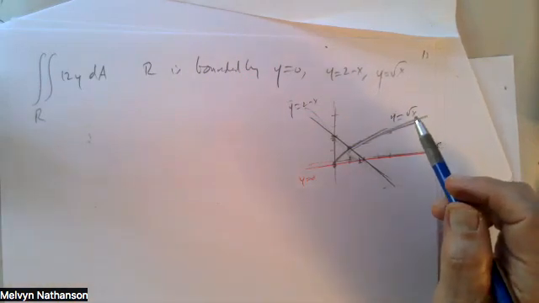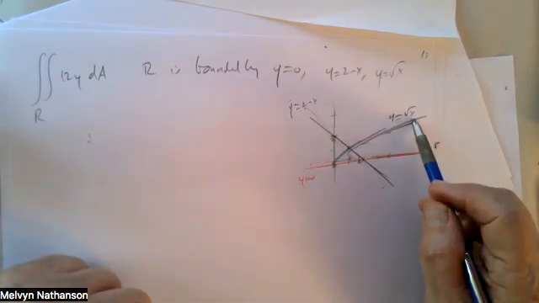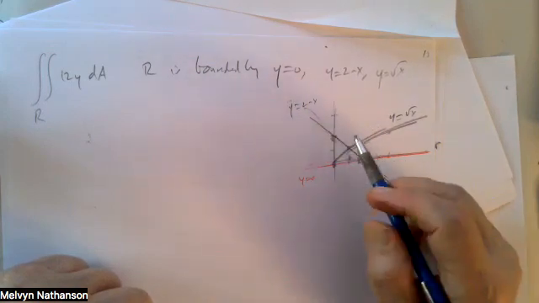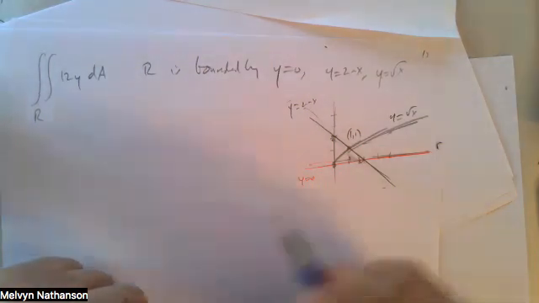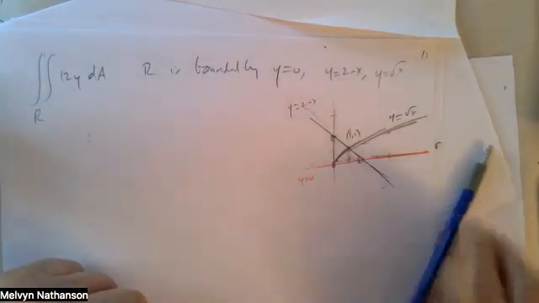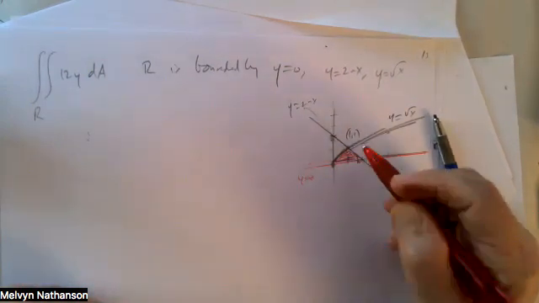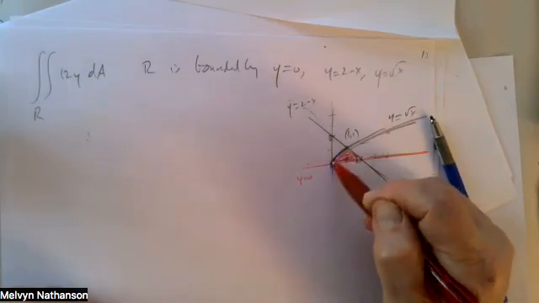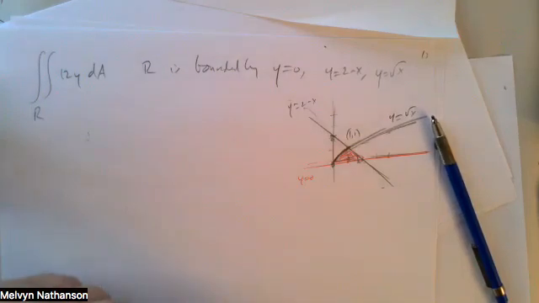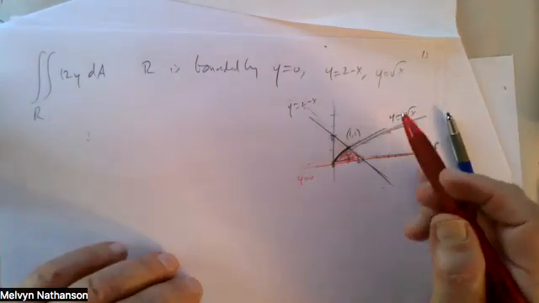And where do they meet? Well, they intersect when x is 1. The square root of 1 is 1. 2 minus 1 is 1. So the region where they intersect is this region. It's not a triangle. This is a straight line, but this is a curve. So we want to integrate this function over this region.